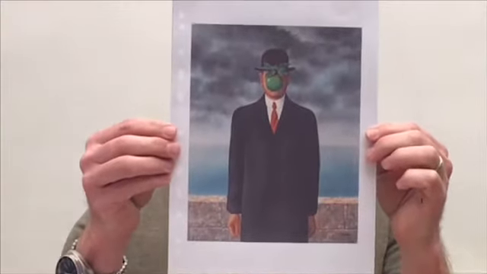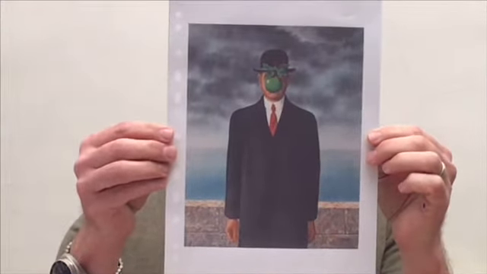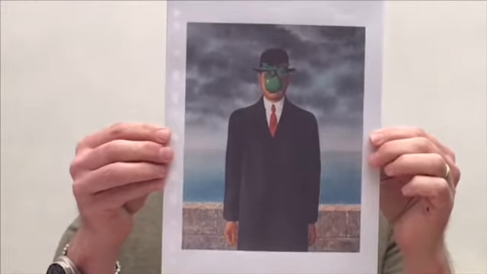Now, what is significant about Arcimboldo is that he was a huge influence on what became Surrealism in the 20th century. We know, for example, how Arcimboldo was a huge influence on artists like Belgian René Magritte, and also Spanish artist Salvador Dali. So, there are different ways in which we can respond to Arcimboldo to create our own Arcimboldo-inspired portraits.